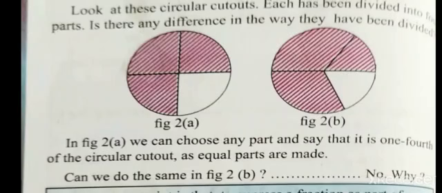So, if I have to write the fractions, then the whole must be cut into equal parts. If the whole is unequal, you cannot write the fraction. You cannot represent it by a fraction.